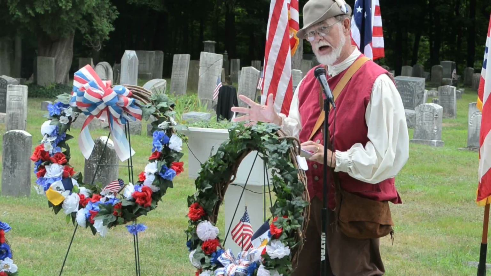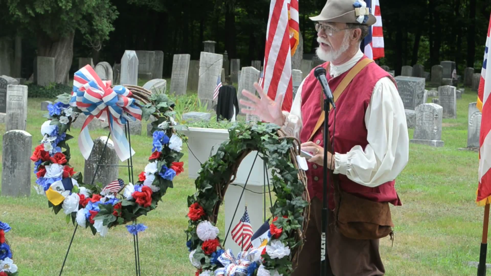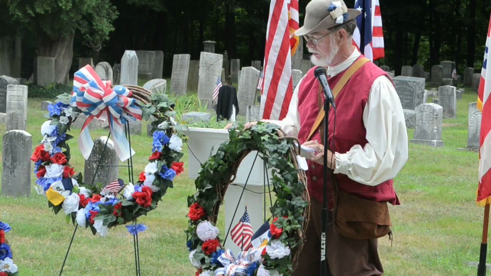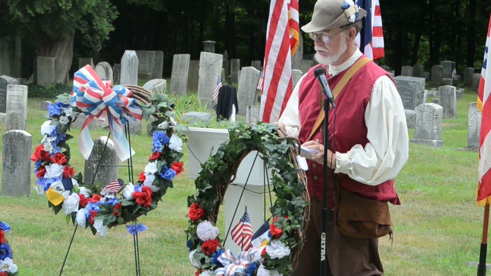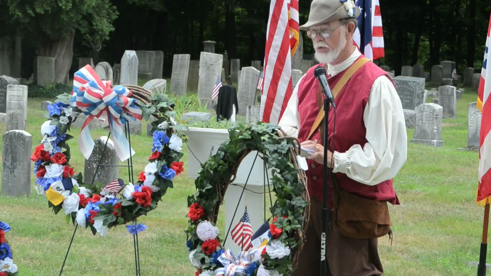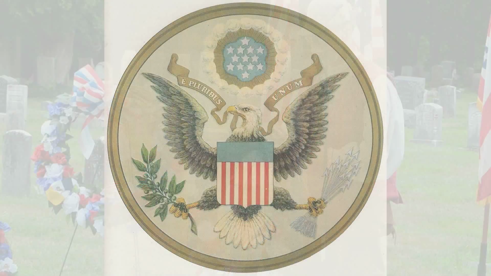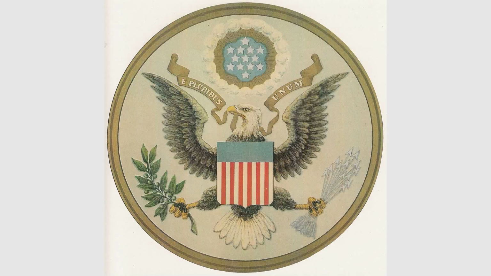So that's a little bit about that first symbol, that flag that was one of the first symbols that we had. The second symbol is a symbol that we see a lot flying over our heads, and that is the eagle. It took 6 years of arguing before our forefathers came up with a national emblem.